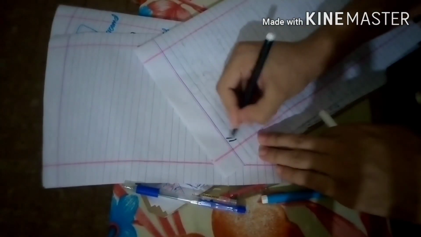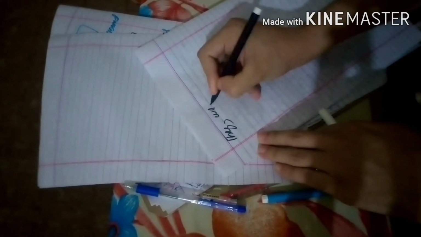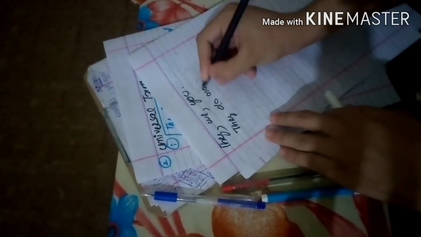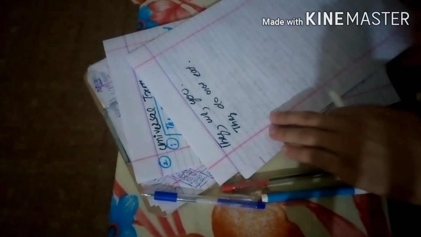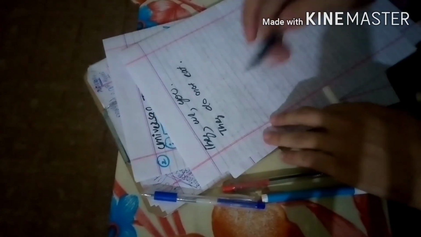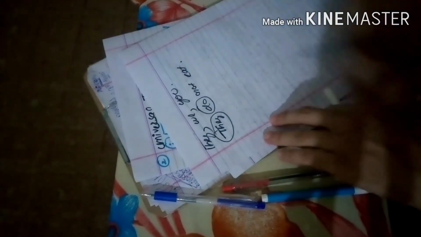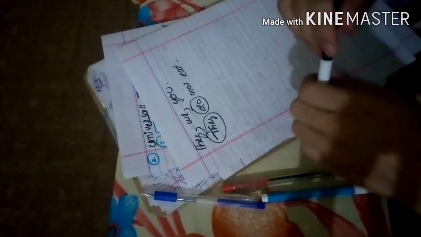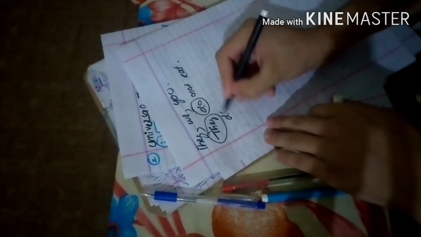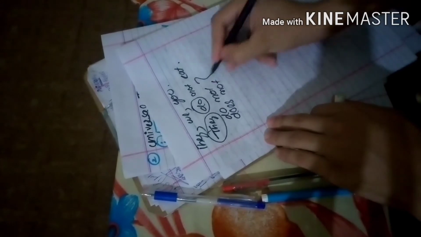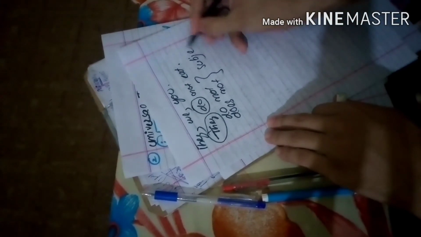Like they, we, you, with such pronouns we will use do, like they do not eat. Now look at this sentence, we use they, and with they we use do. So in negative sentences we will use do not and does not after the subject.